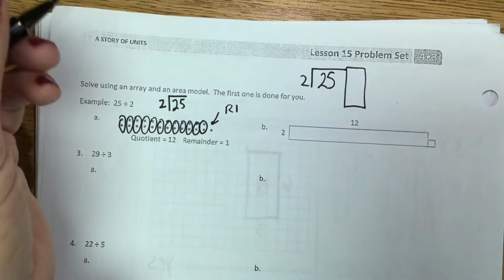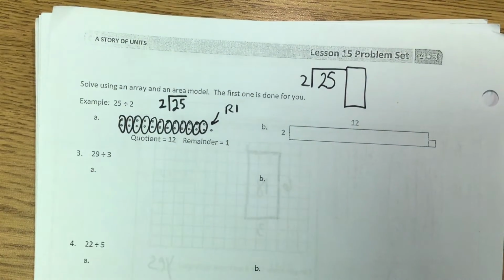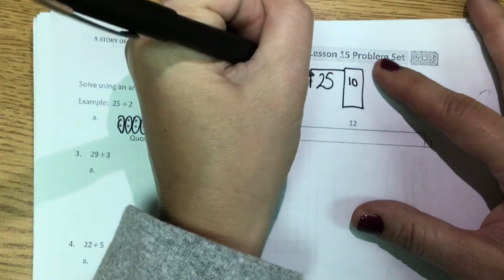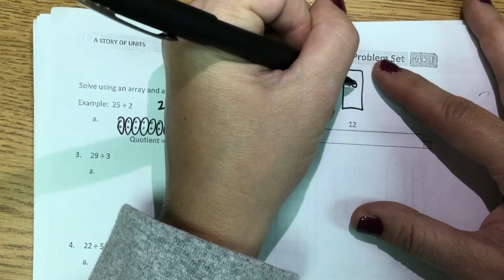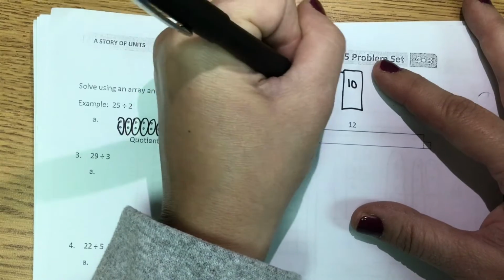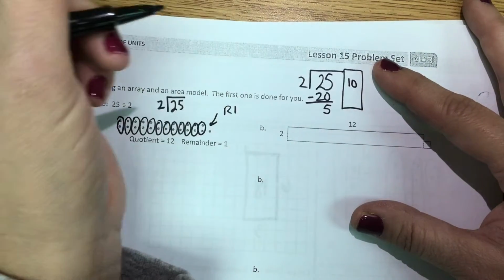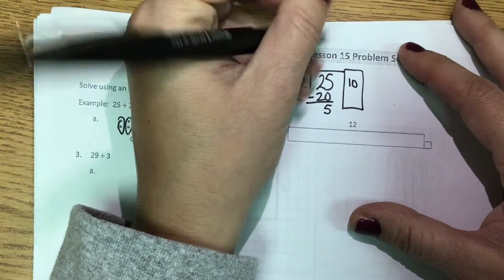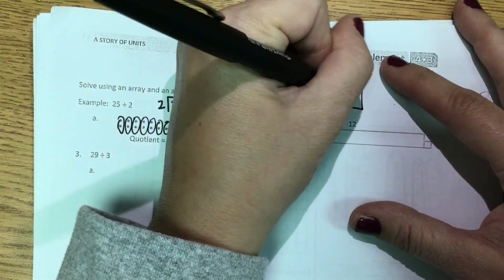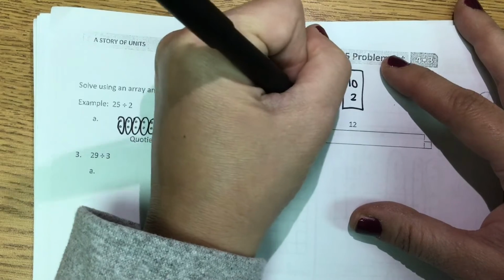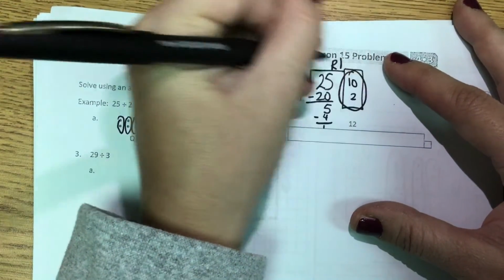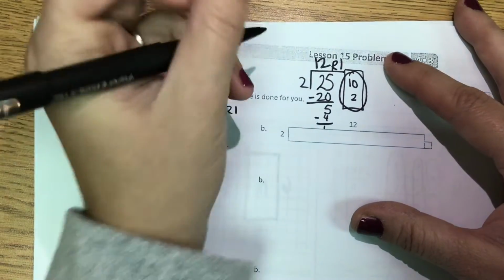And if I think about it, I wasn't exactly sure it would be 12, but let's say I did 10. Well, 2 times 10 is 20, and then I subtract, and then I have a 5, and then I think, okay, well, 2 times 2 is 4, subtract, and now I have a remainder of 1. Then I have to add these partial quotients up, and that's 12.